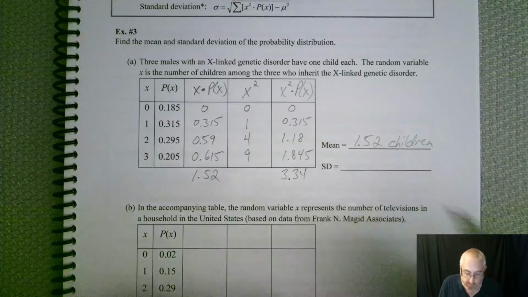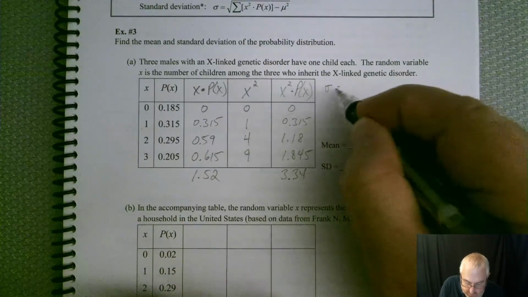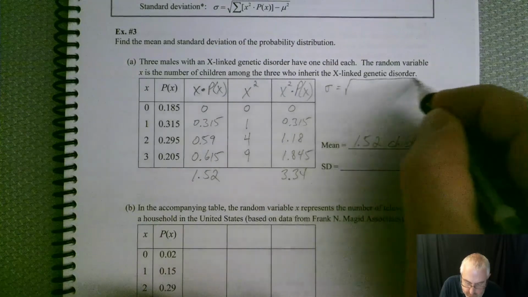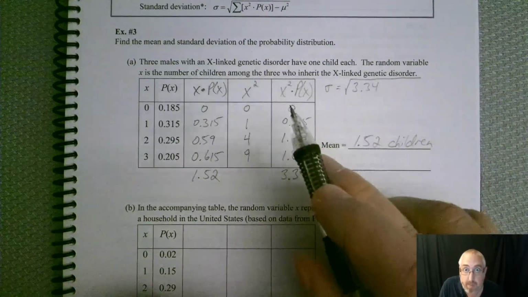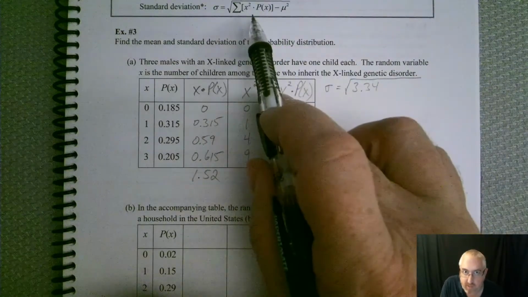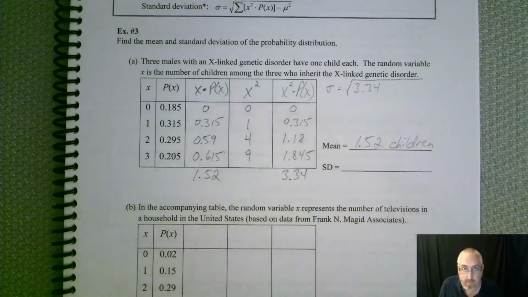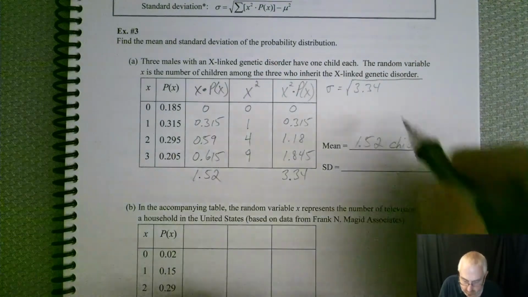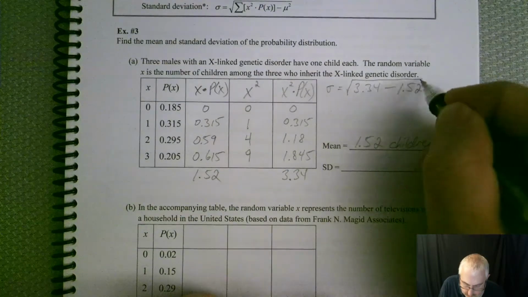So now let's just put everything in. So we got the standard deviation is equal to the square root of 3.34, so that first sum. So again, don't try to deconstruct this or anything. All that is a title. Don't try to think more of it. It's just a title. Minus 1.52 squared.